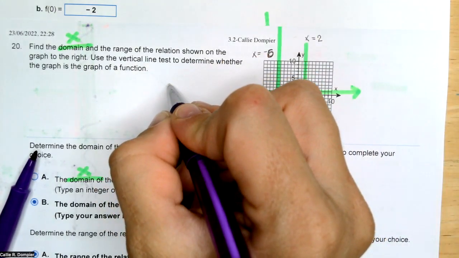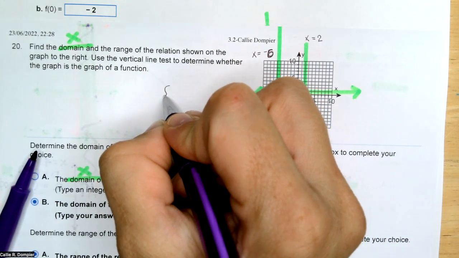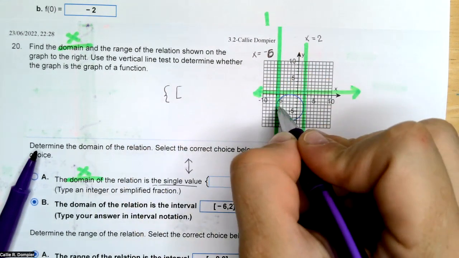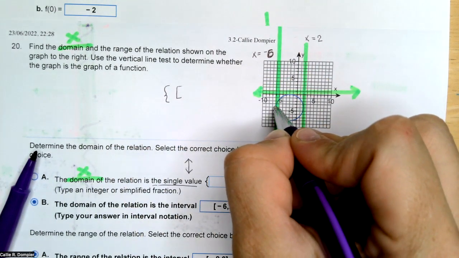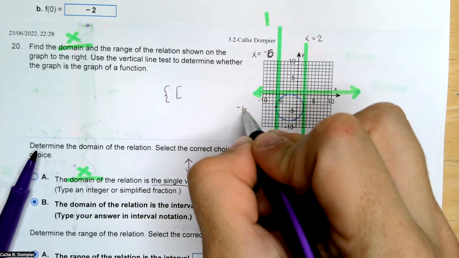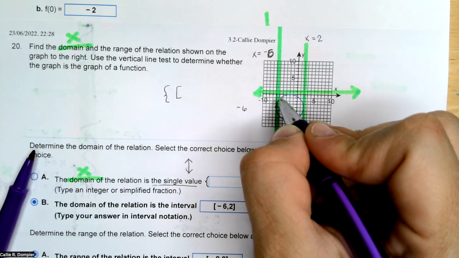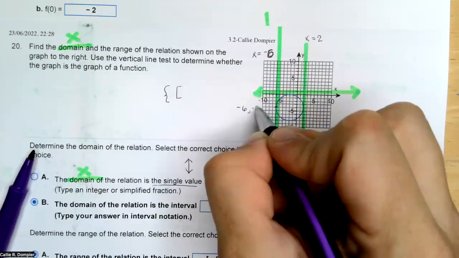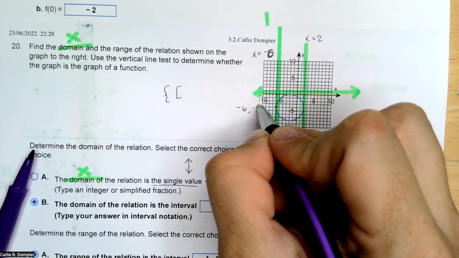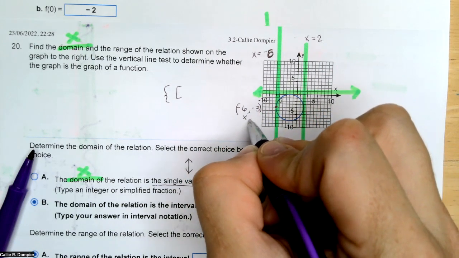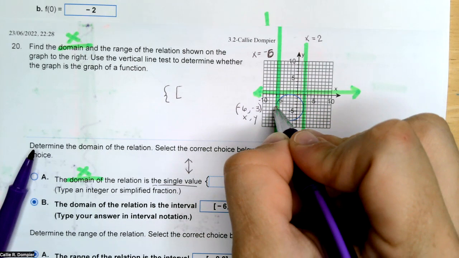So it is between, and remember, if it touches negative 6, which it does right here, because we can name that point. Negative 6, too old to look at things so small. 1, 2, 3. Negative 3. Right? If that's my point, I have negative 6, negative 3.